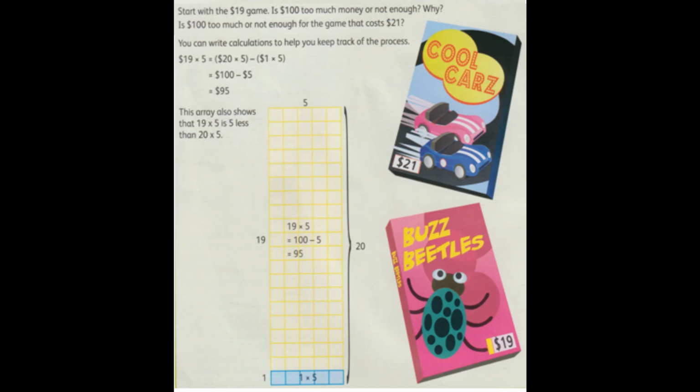So I'll take the $100, subtract the $5, and then the total cost here is $95. So if you wanted to buy 5 copies of Buzz Beetles, the price you're going to pay is $95.